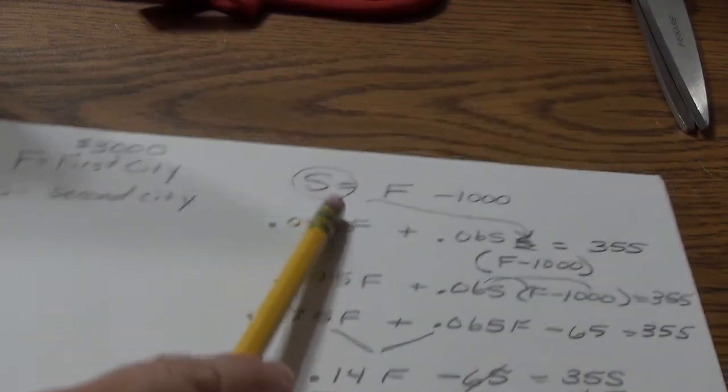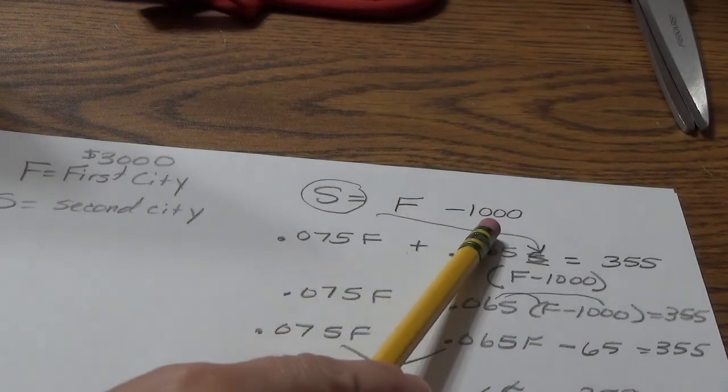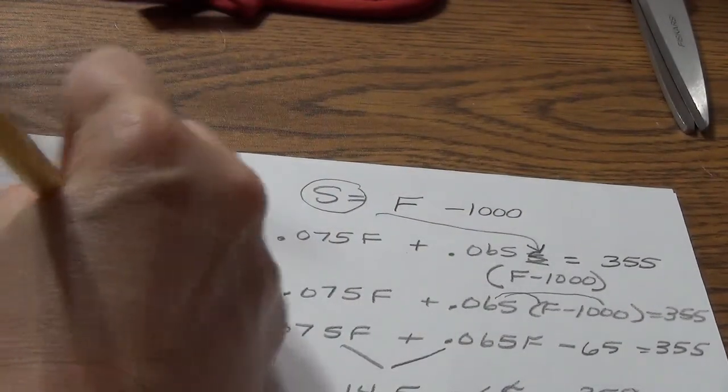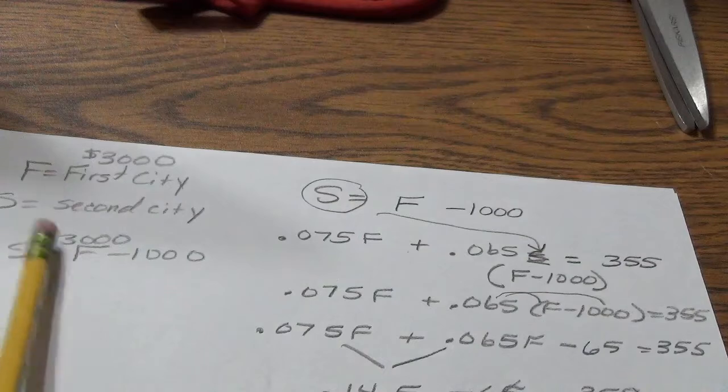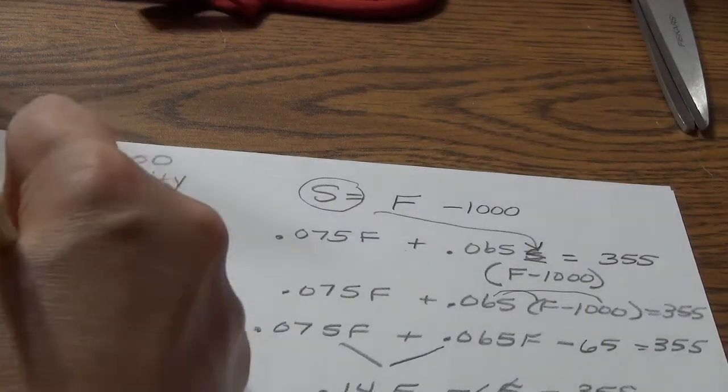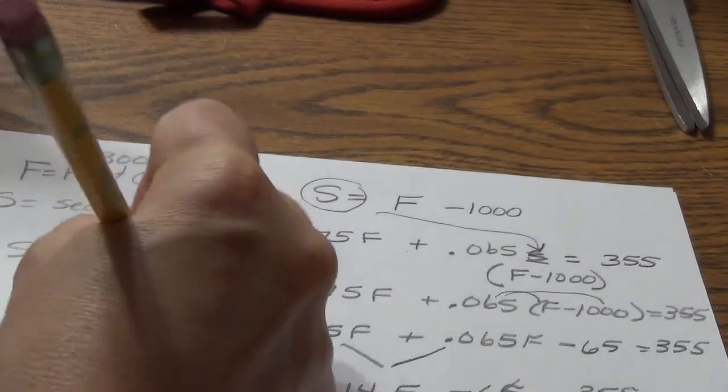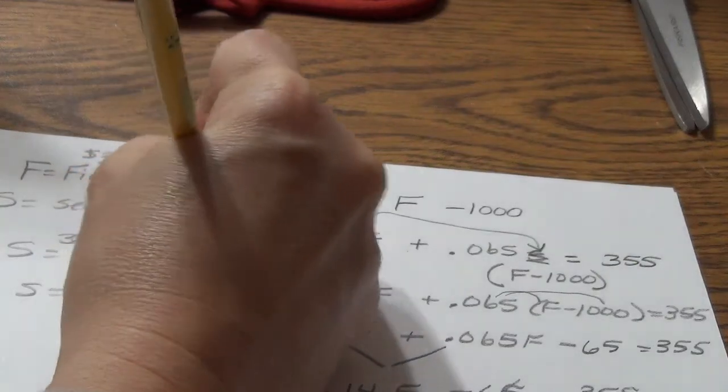Again, to find the second, we got to go back to that very first equation. S equals F minus 1,000. It was $1,000 less than the first. If the first one was 3,000, 3,000 minus 1,000 means in the second we had $2,000.